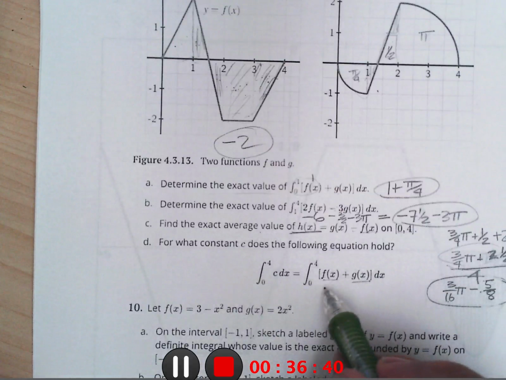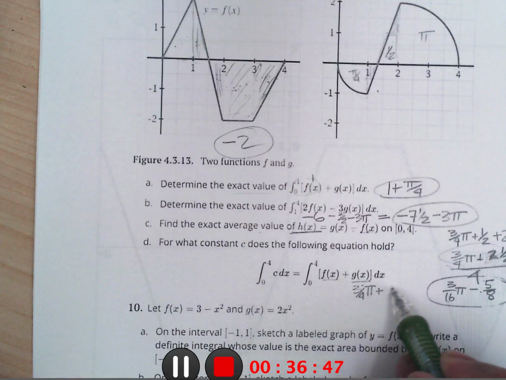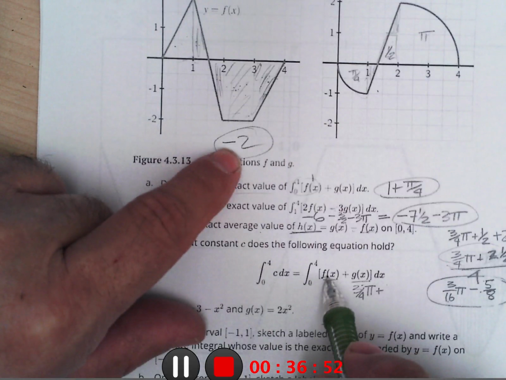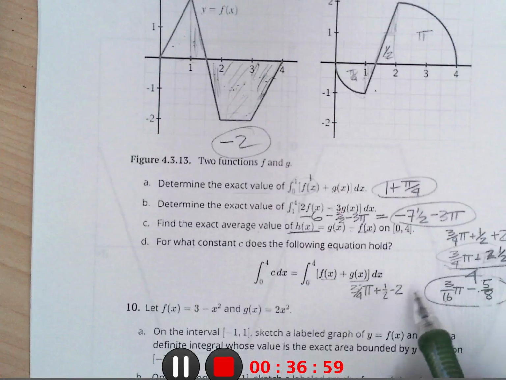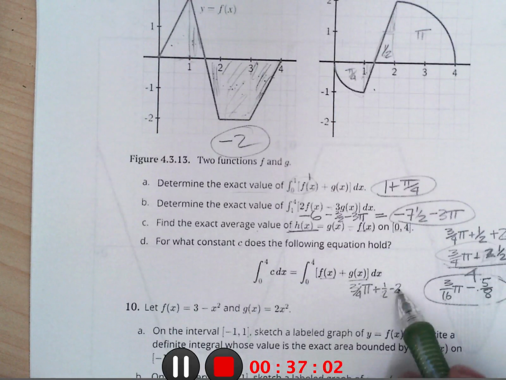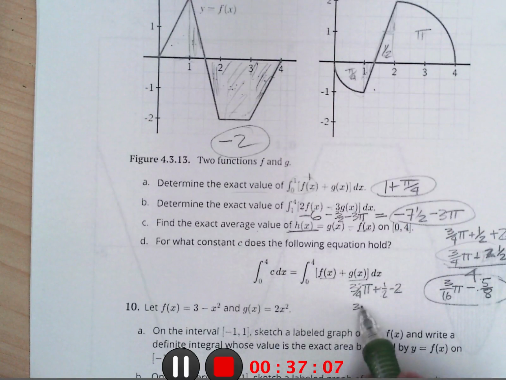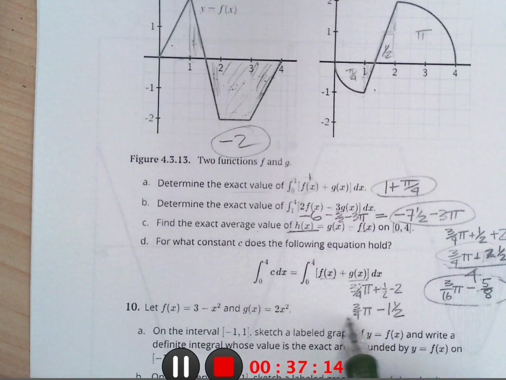So 3/4 pi plus a half plus f, which is minus 2, plus a half minus 2, which is minus 1 1/2. So 3/4 pi minus 1 1/2. That's the area under here.